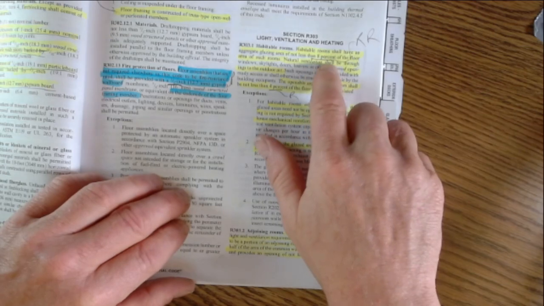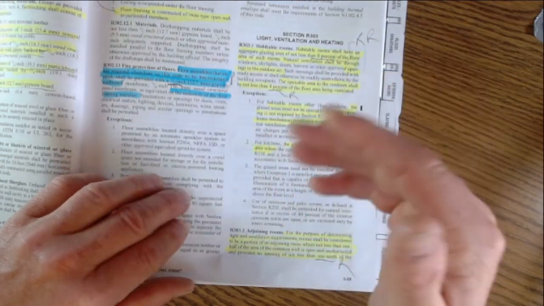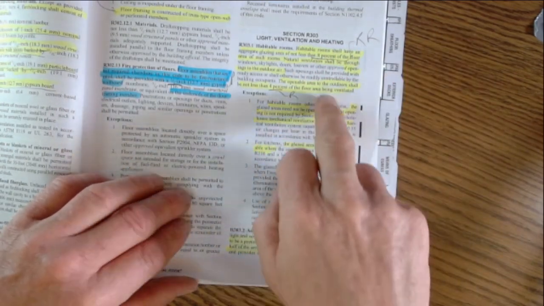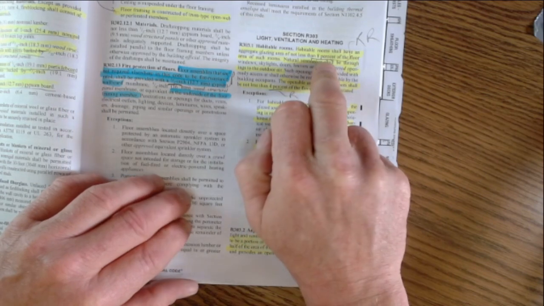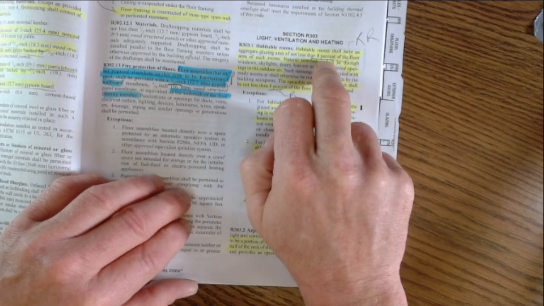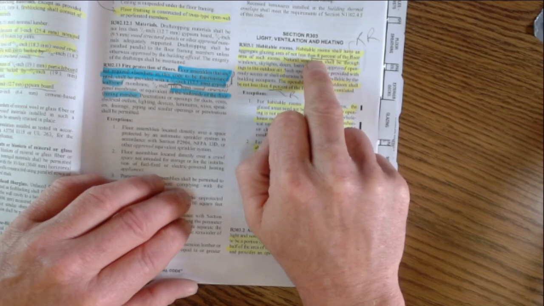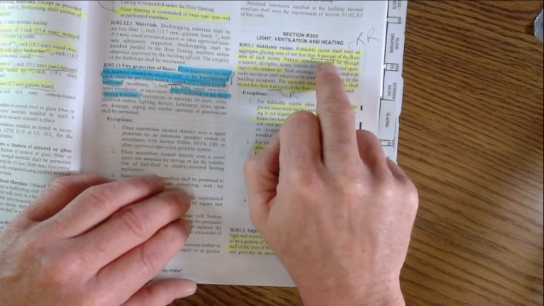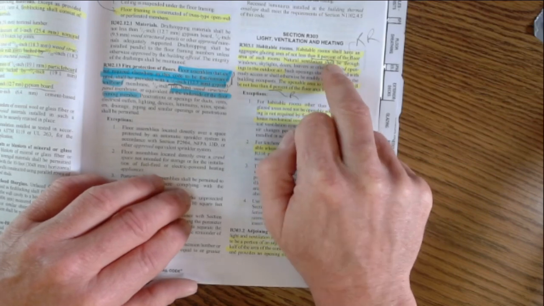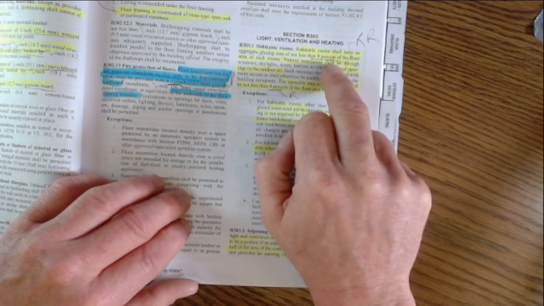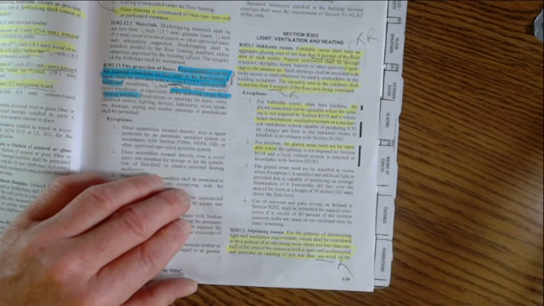Elsewhere, you need windows. Unless you have natural lighting, there's some allowance here, but 8% is the magical number. I'm giving you a question from the test. It was a 10 by 12 room. I can't remember if it was the living room or bedroom or if it even said, but it said, how much natural lighting through windows do you need? Well, it's 8%. 8% times 120 is 9.6. So 9.6 square feet was the answer.